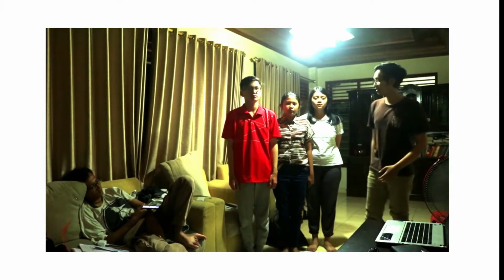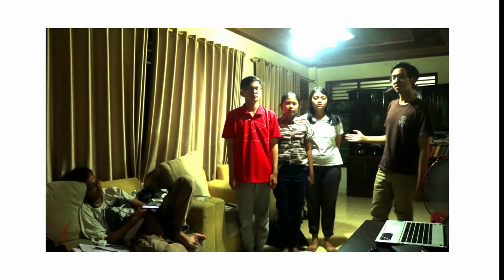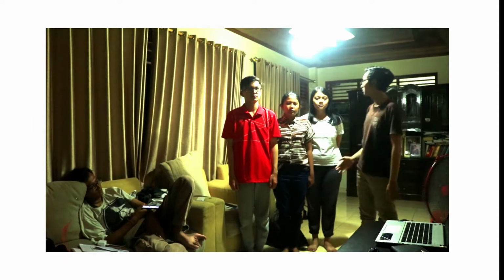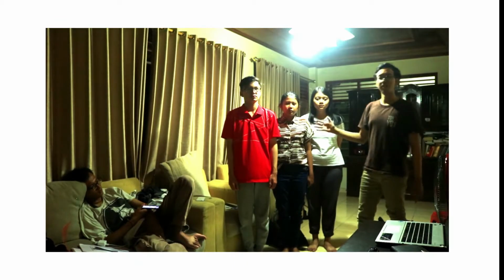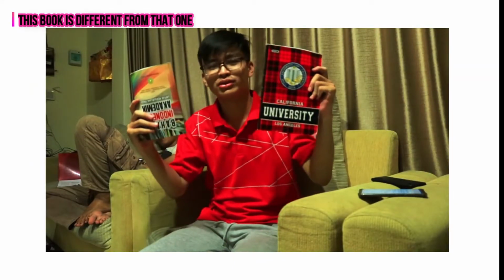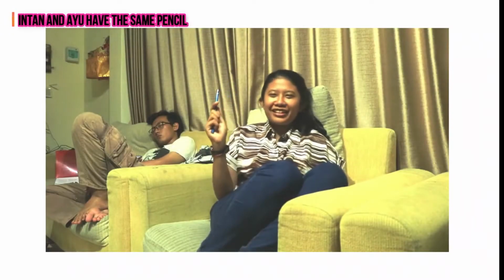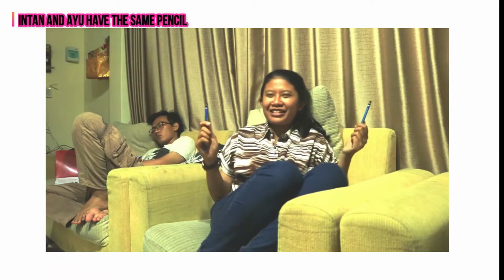I have three mannequins. This one is taller than this one, and this one is taller than this one and this one. So, this one is the shortest one. This book is different from this book. I have a pencil, and this is Intan's pencil. Intan and I have the same pencil. This red pen is as long as this blue pen.